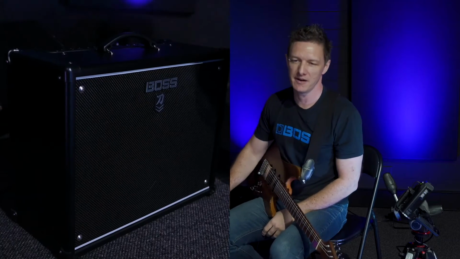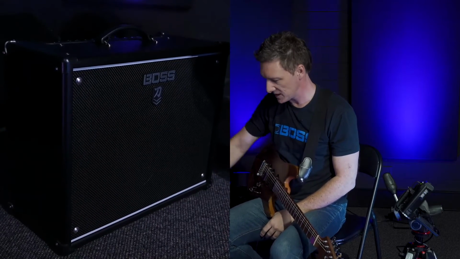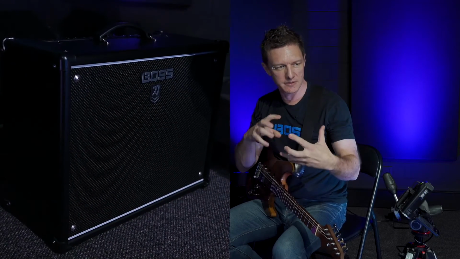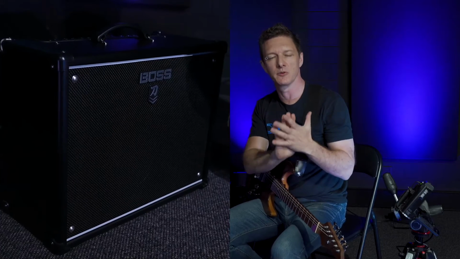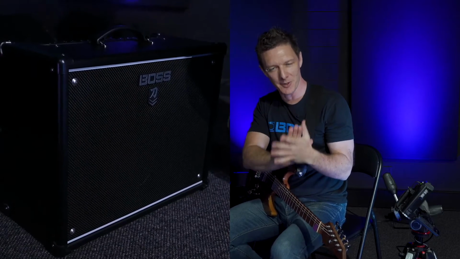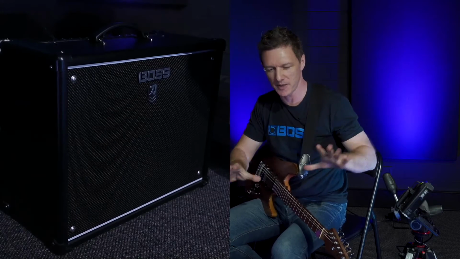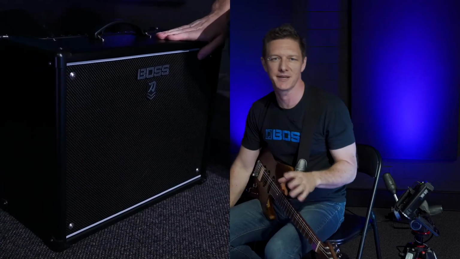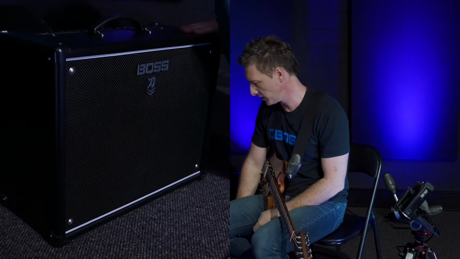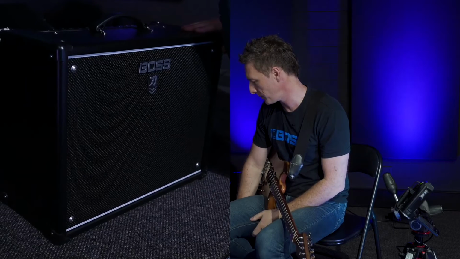So analog power amp, very important. As you turn these up, they have all of the juiciness and push of a real guitar amp rather than a modeling amp. So it's a very important differentiation before we go into the specs of why Katanas sound better and why they are ruling the day at the moment. They are very, very popular.